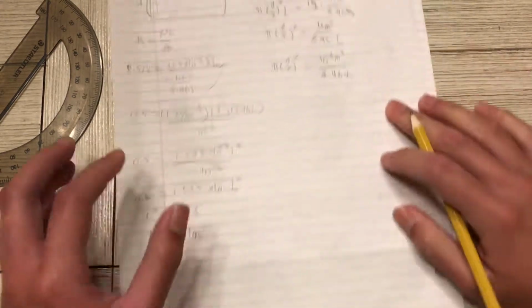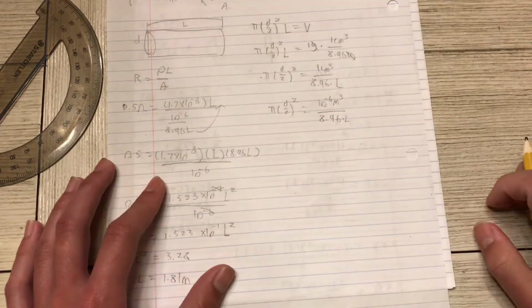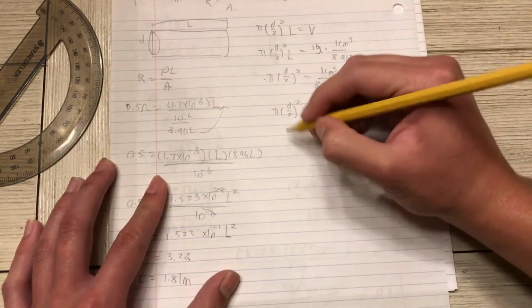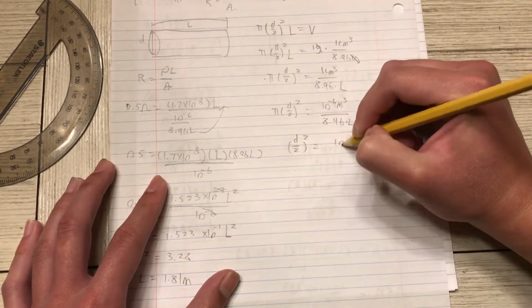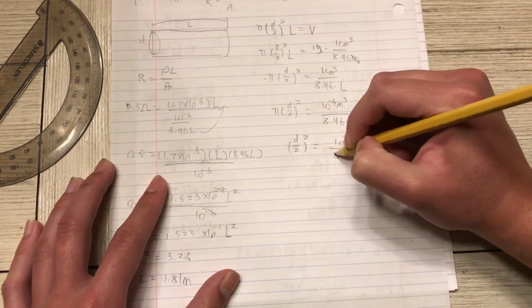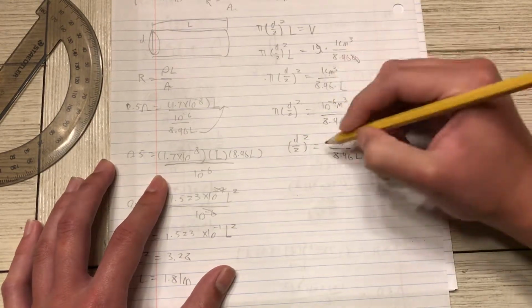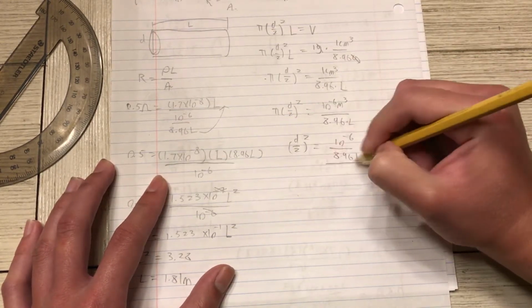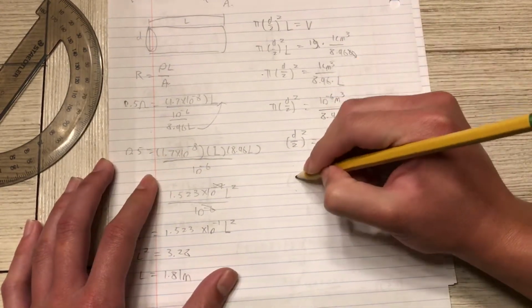Now you have L here. You can go back up here and plug it in to solve for D. We'll isolate D here. So you have 10 to the negative 6 over 8.96 L, and since you're dividing by pi, this whole thing divided by pi, you can stick it in a calculator and that will work out.